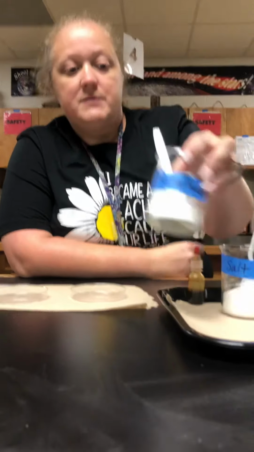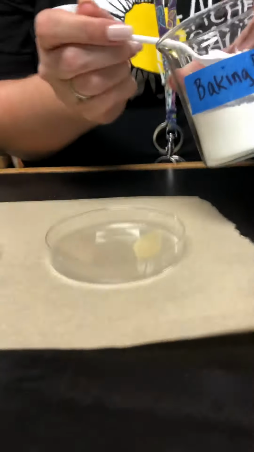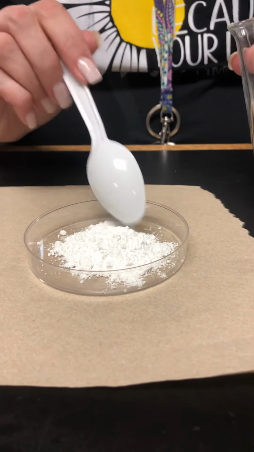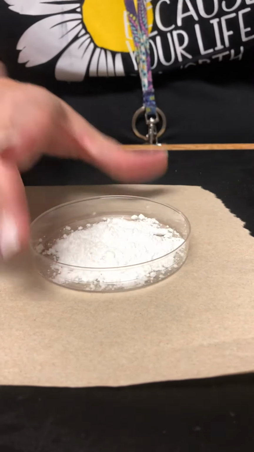So we've got some different substances today, and we're going to be looking at their physical properties and testing some of their chemical properties. The first one we're going to use today is baking powder. I'm going to put a spoonful of baking powder into my Petri dish and spread it out.